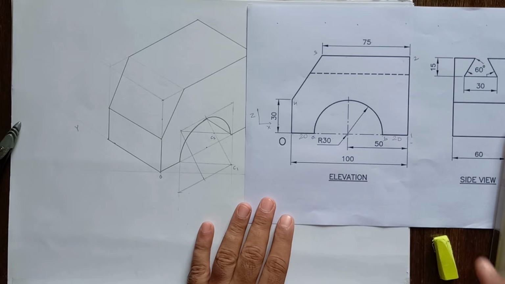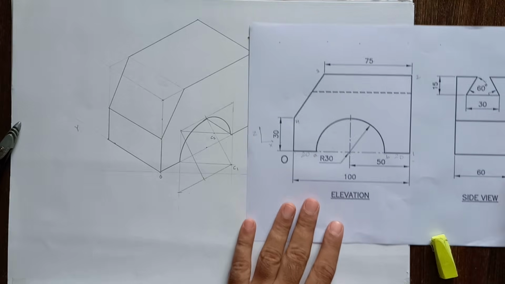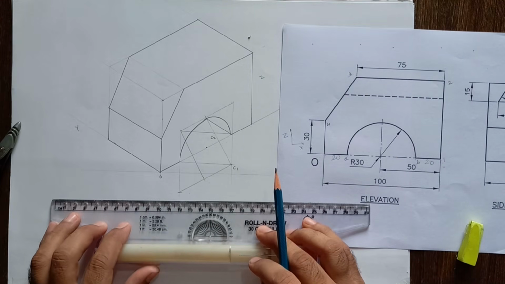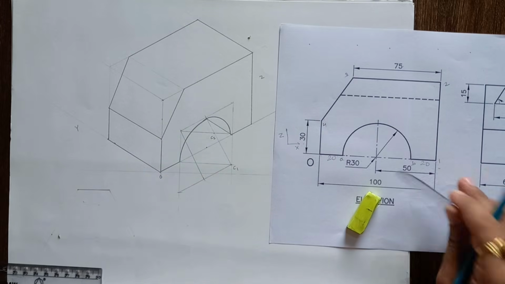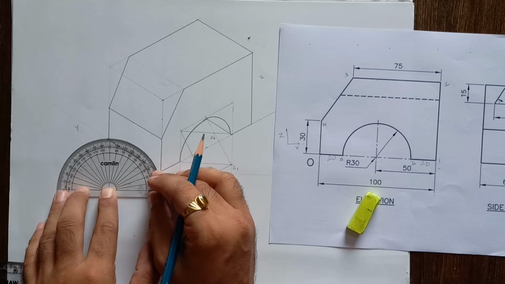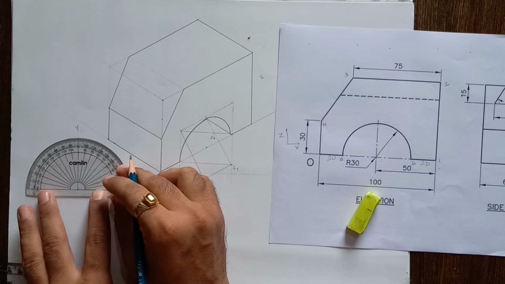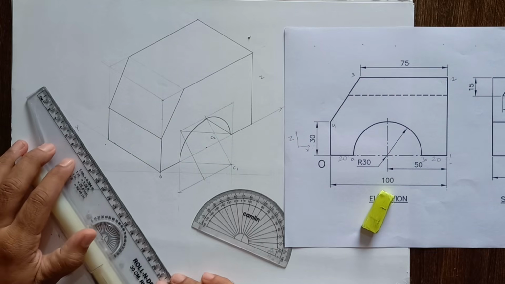Now for this Z shape profile, we have to draw it separately. The dimension of that Z shape profile is a 30 mm line. Measure 60 degree. This is 60 degree. This is also 60 degree. Join it.